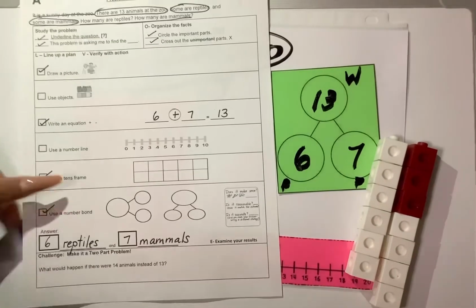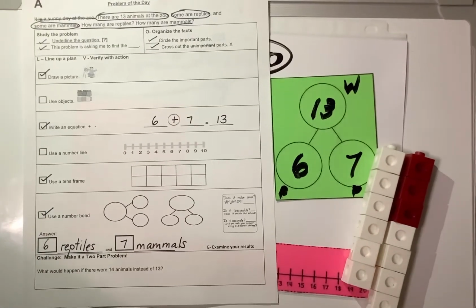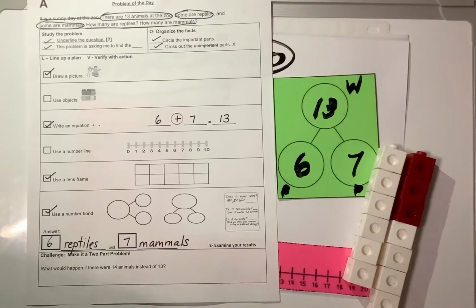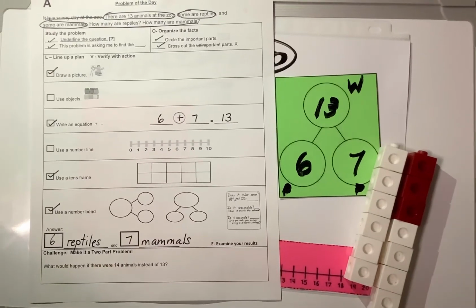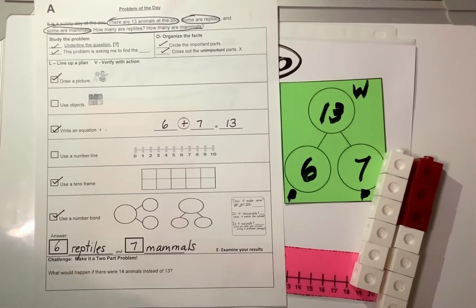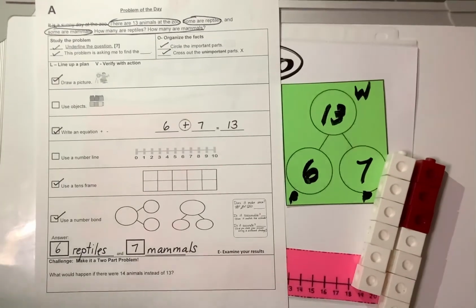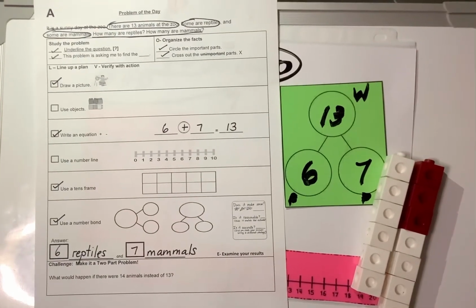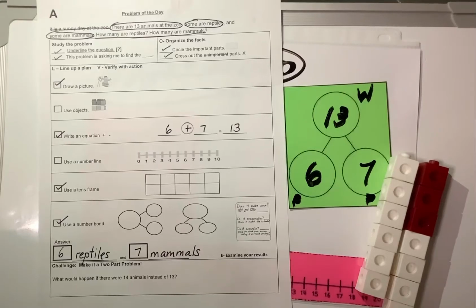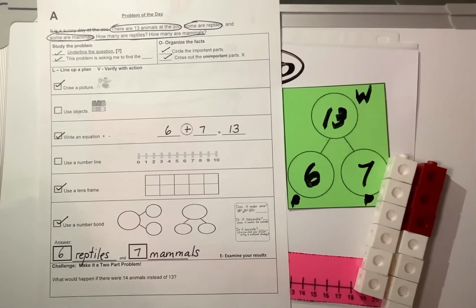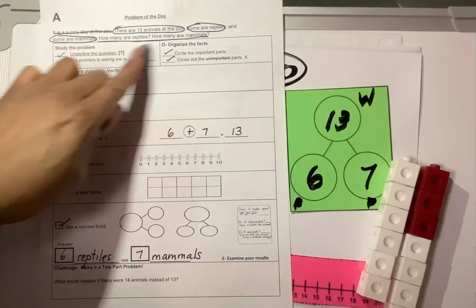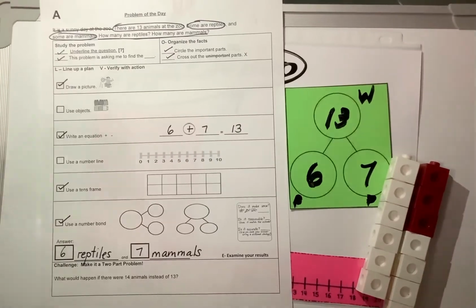Boys and girls, today we start doing challenge problems. In this challenge, it says make it a 2-part problem. What would happen if there were 14 animals instead of 13 animals? So in the beginning, we had 13.